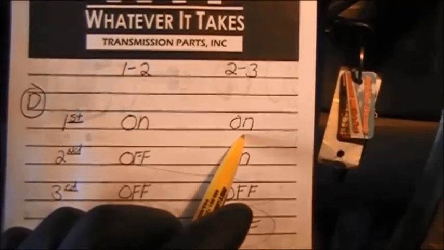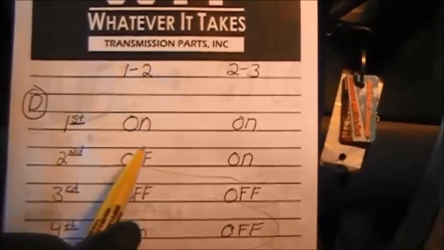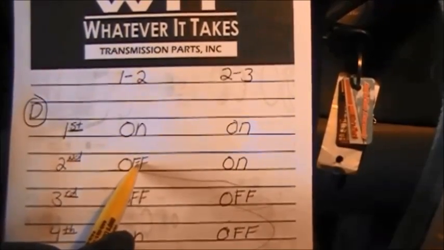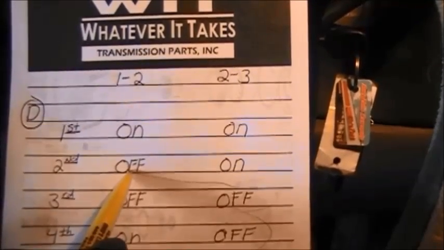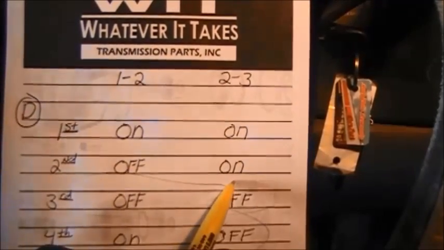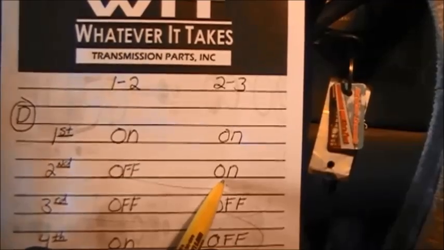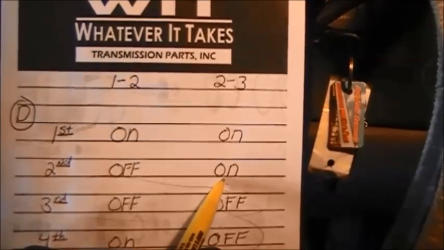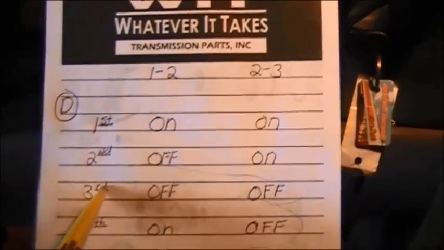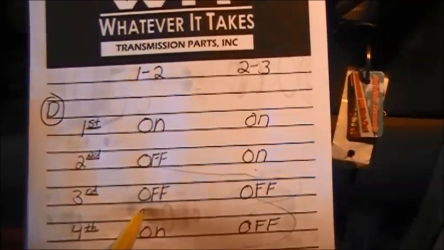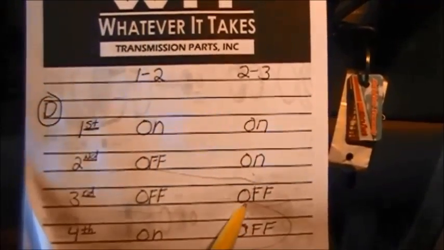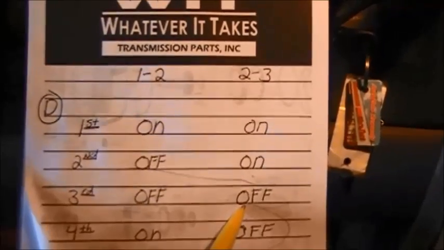When it goes to change to second gear, the computer turns the 1-2 solenoid off, and it keeps the 2-3 solenoid on. When it goes to change to third gear, the computer keeps this one off and goes to try to turn the 2-3 off.